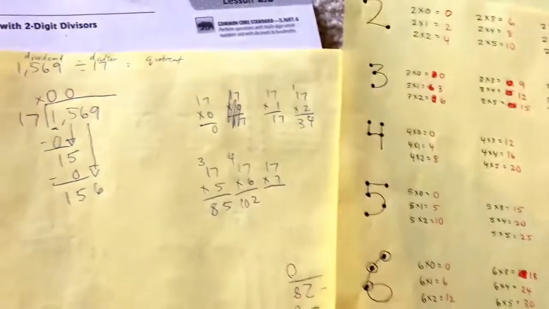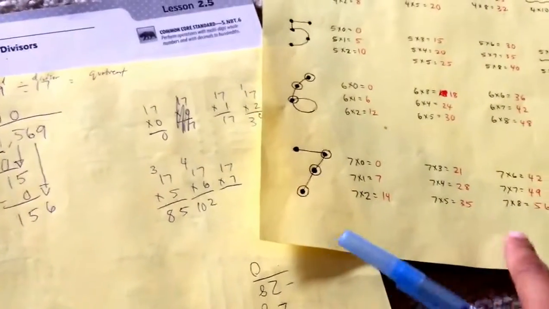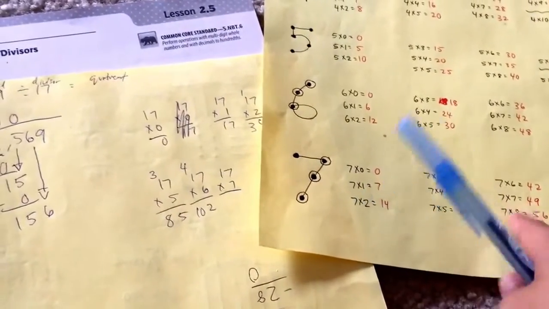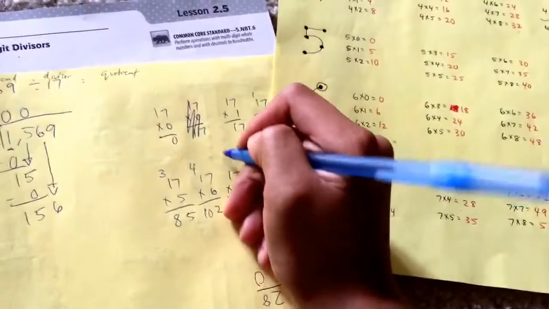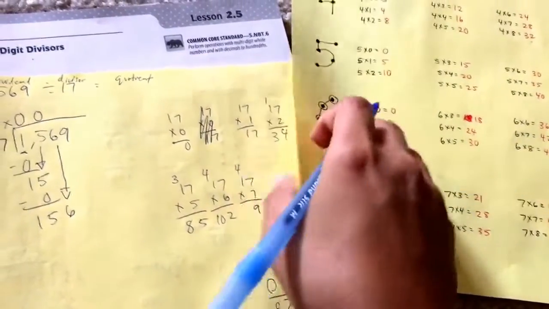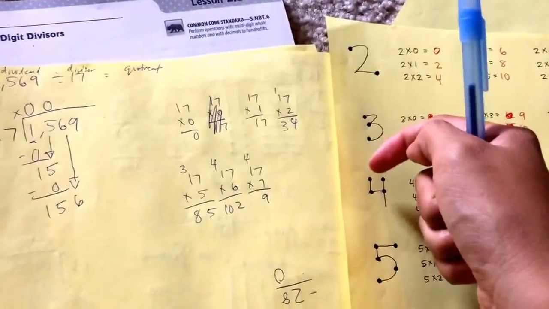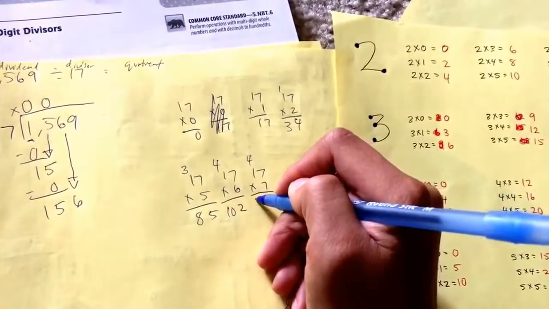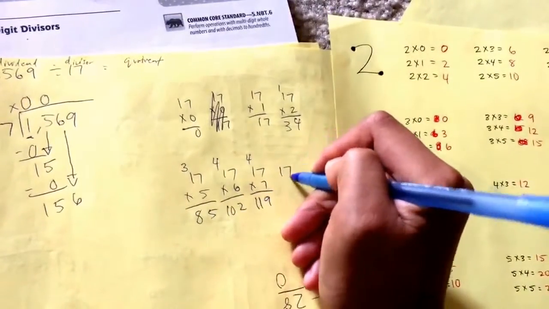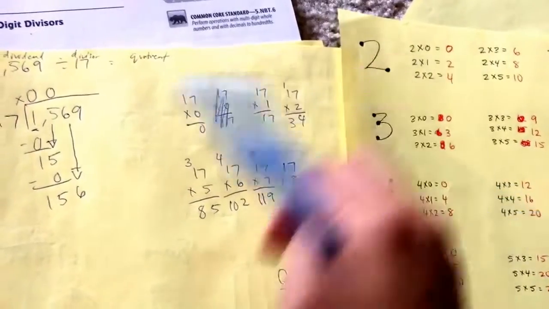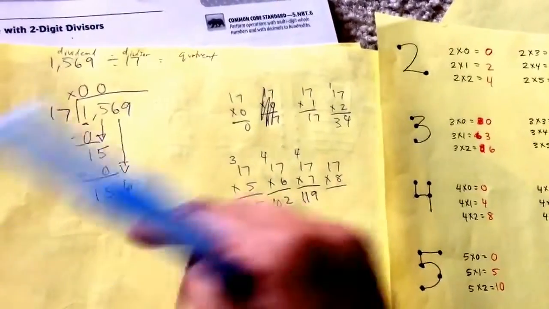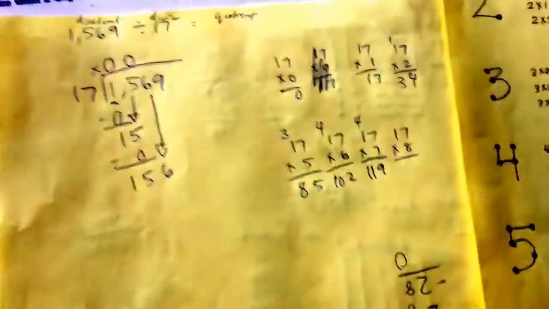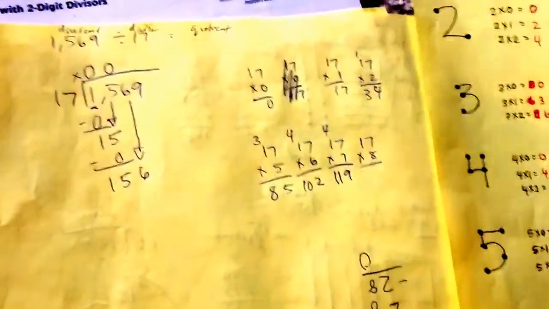17 times 7. 7 times 7 is 49. Regroup the 4. 7 times 1 is 7, plus 4. The number after 7 is 8. 8, 9, 10, 11. 17 times 8, oops. 119 is getting closer to 156, but it's still not close enough. Still didn't go over, I should say.